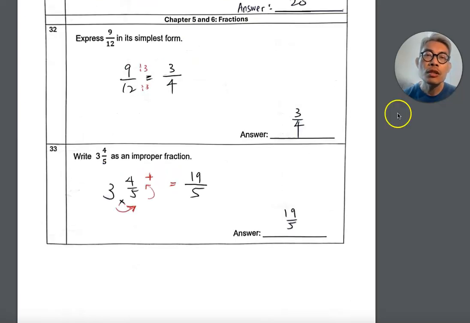Next, changing this into an improper fraction. We did it earlier on in one of the section A questions. And the method is simply this side here, you multiply first. 3 multiplied by 5 is 15. 15 plus 4 is 19. And I keep it this way. That is called improper. The numerator is larger than the denominator.